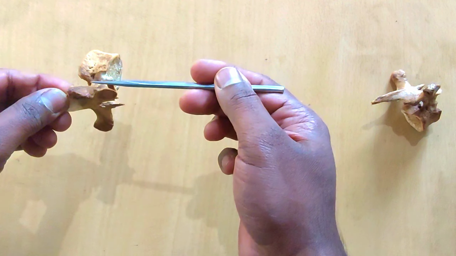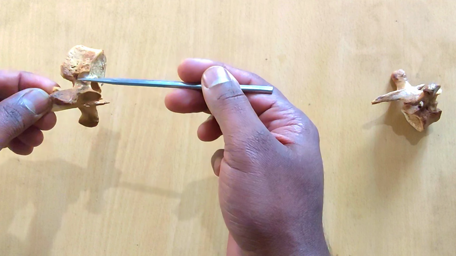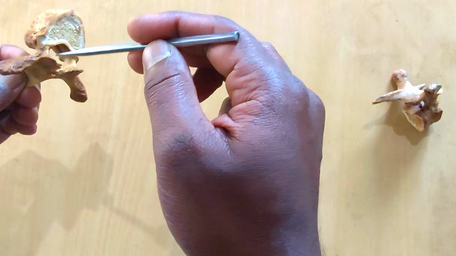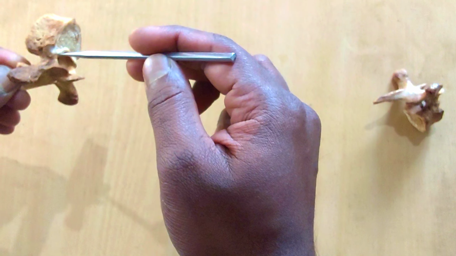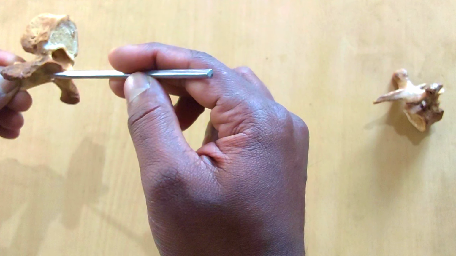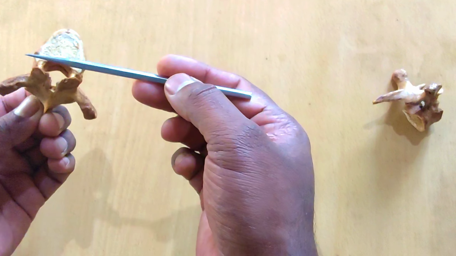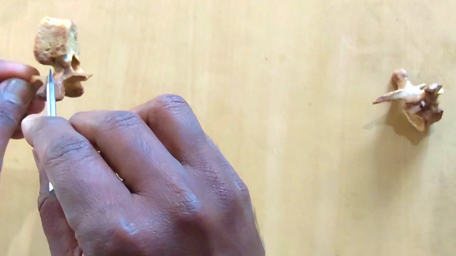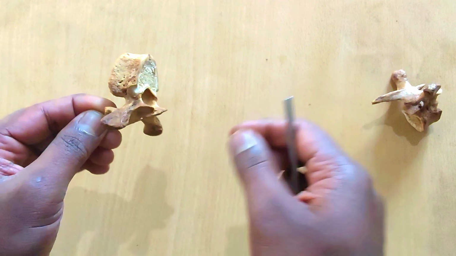The body and the vertebral arch are connected by means of a broad piece of bone which is known as the pedicle. A pedicle has got two surfaces, a medial surface and a lateral surface. The anterior border is fused with the body, the posterior border is fused with the laminae, and it has got a superior border and an inferior border. At the superior border we have the superior vertebral notch, and at the inferior border we have the inferior vertebral notch.